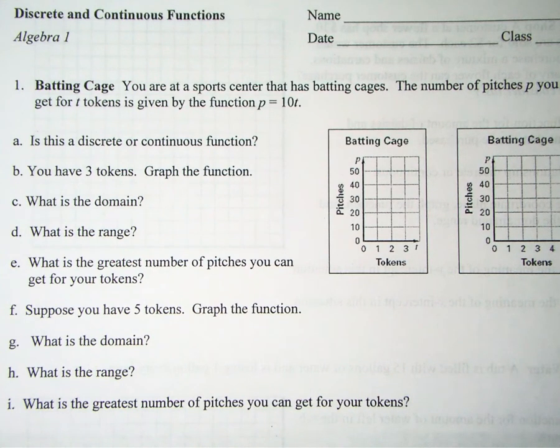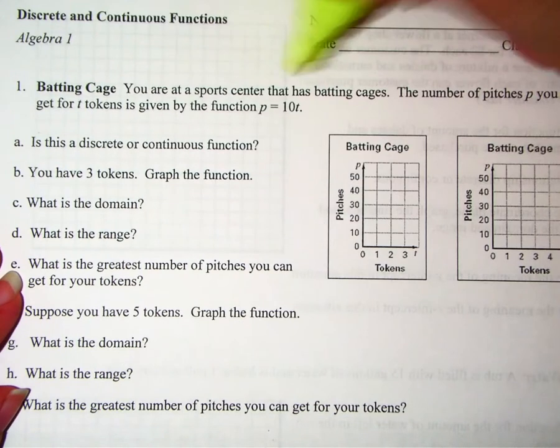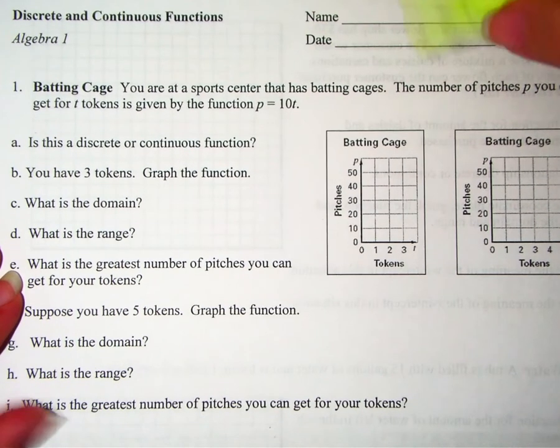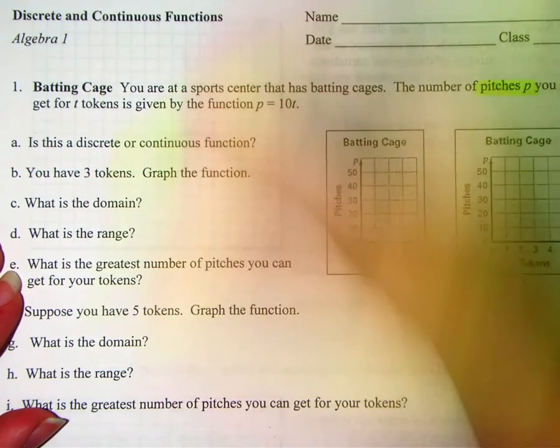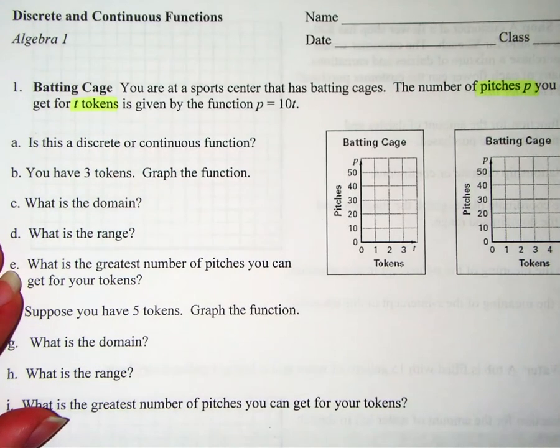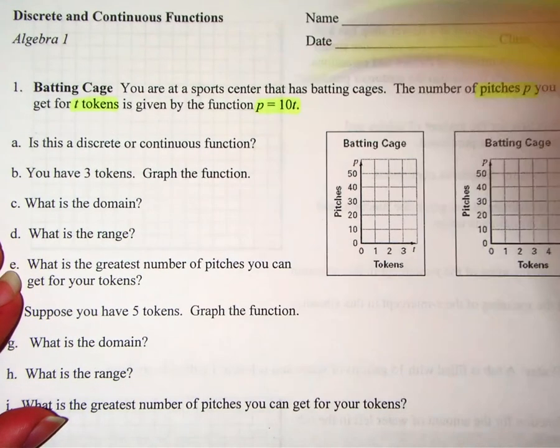Okay, so today we're going to be talking about finding domain and range from discrete and continuous functions. So the first problem is about batting cages. It says you're at a sports center that has batting cages. The number of pitches P, so P stands for pitches, you can get for T tokens, so T stands for tokens, is given by the function P equals 10T.